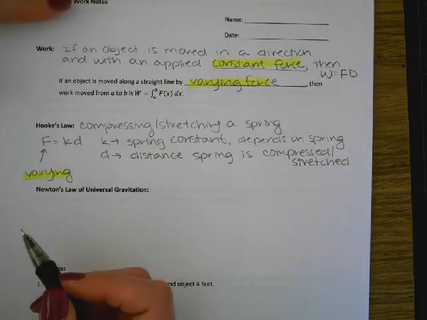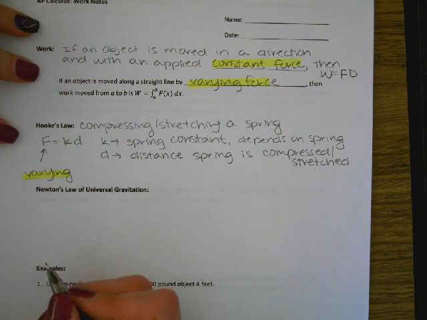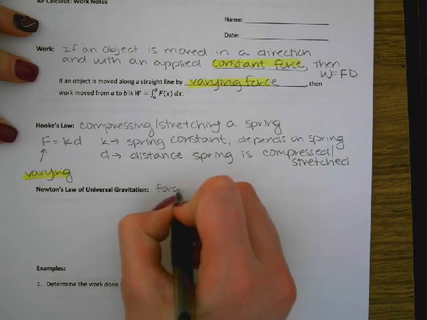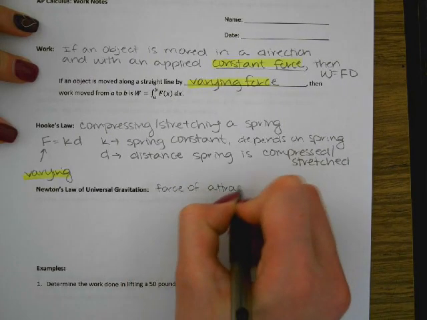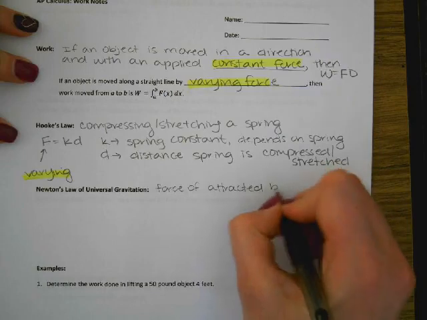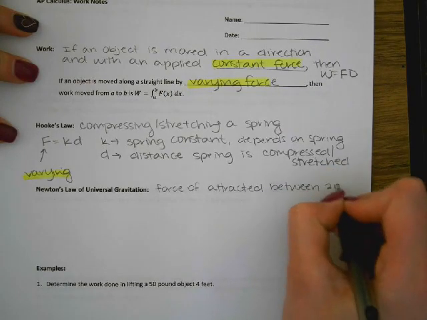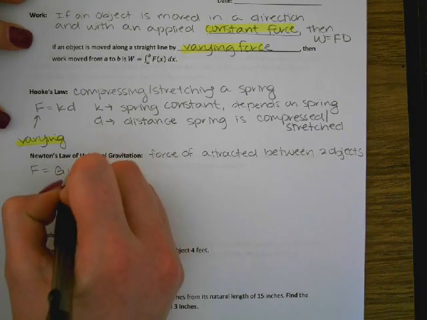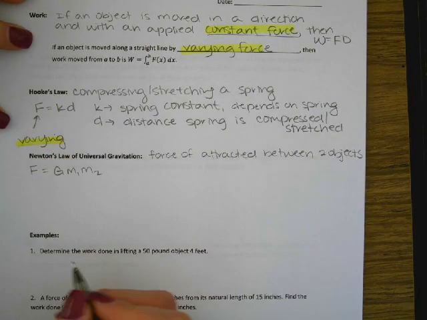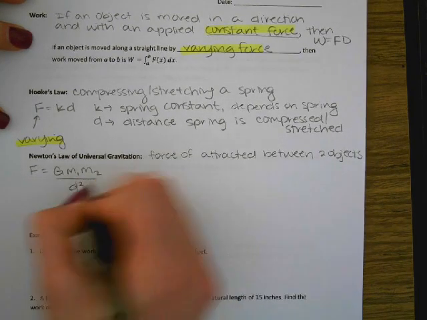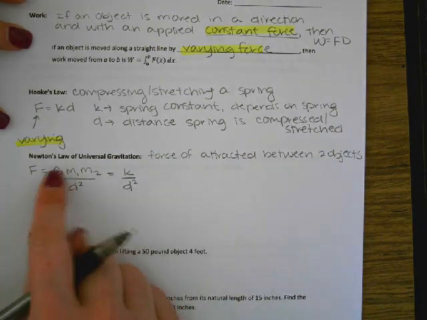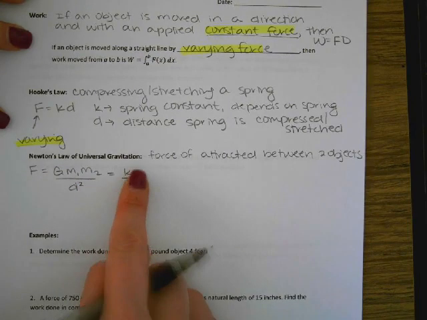All right, the other law that we're going to look at is Newton's law of universal gravitation. So that is the force of attraction between two objects. So here, force is G multiplied by M sub 1 times M sub 2 divided by D squared. And we'll go ahead and call that K divided by D squared, so that these three things multiplied together are how you find your K value.